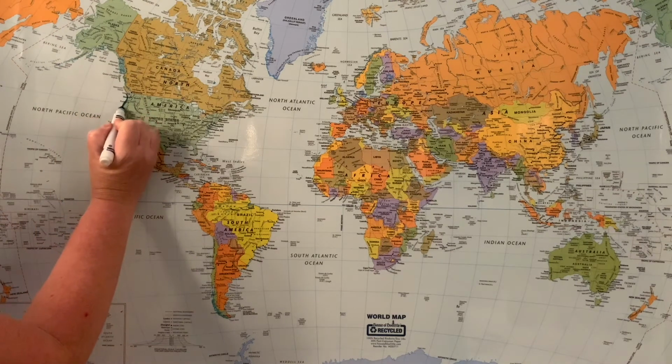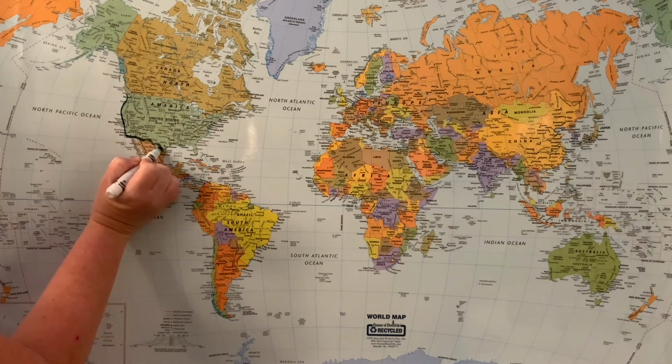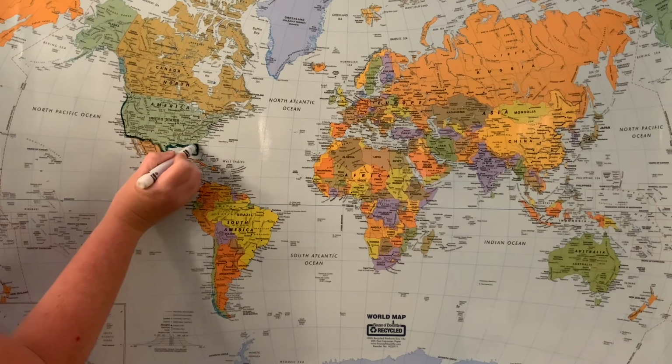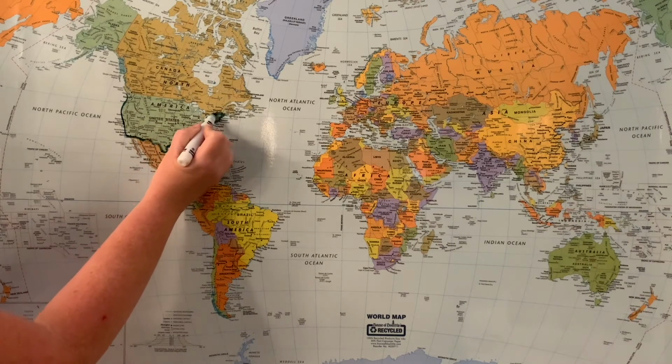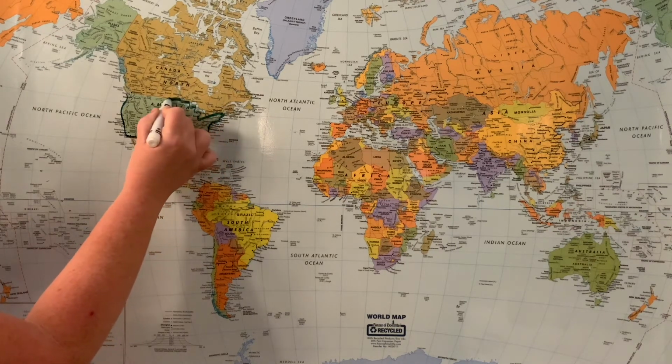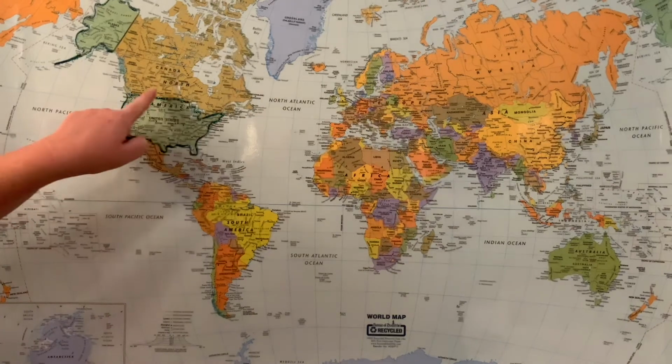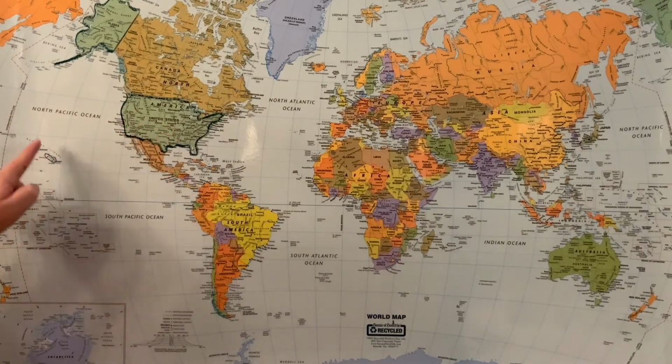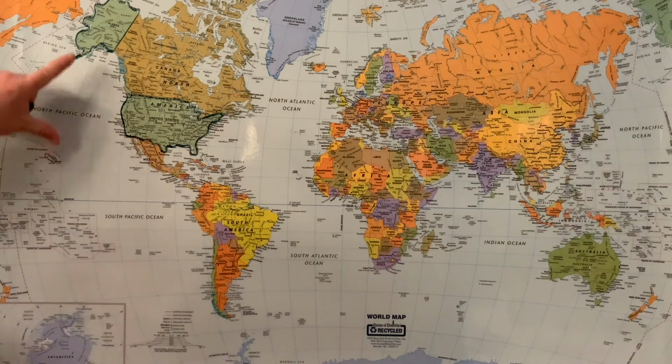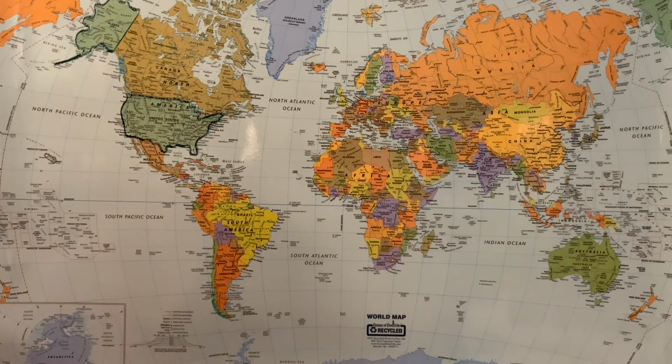I tell you what, why don't I outline this for you so we could see this country. Now, this is where I live too. So, this is our country with some islands and another state. These three things are part of the United States of America.